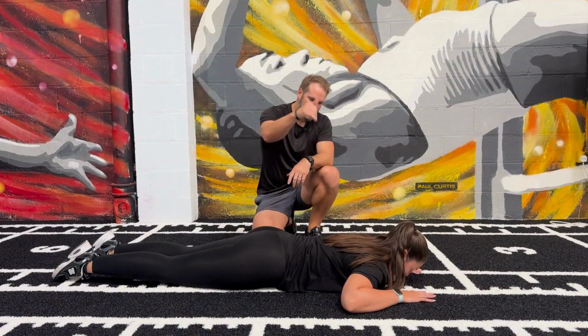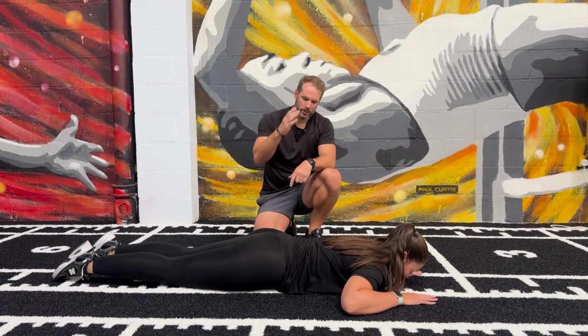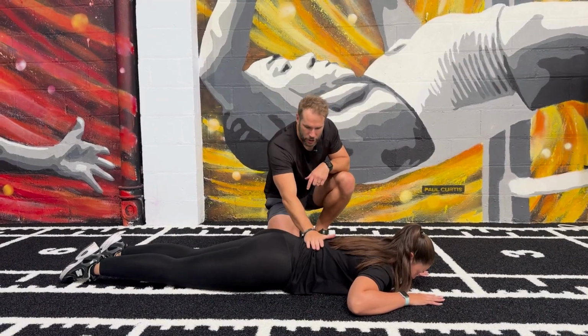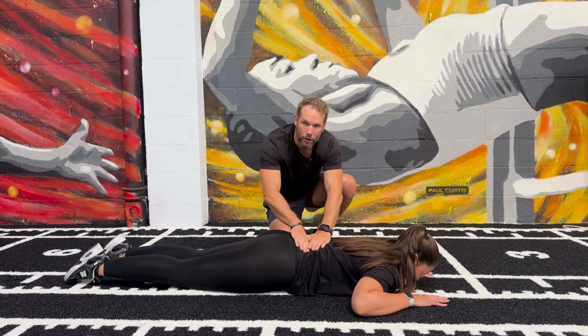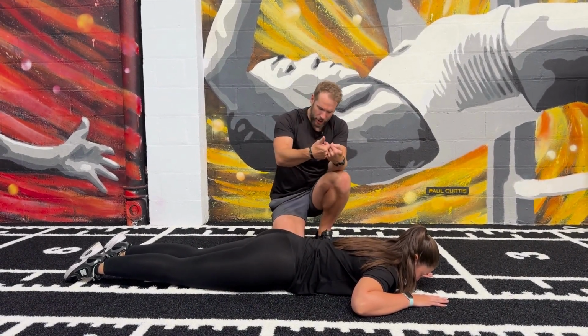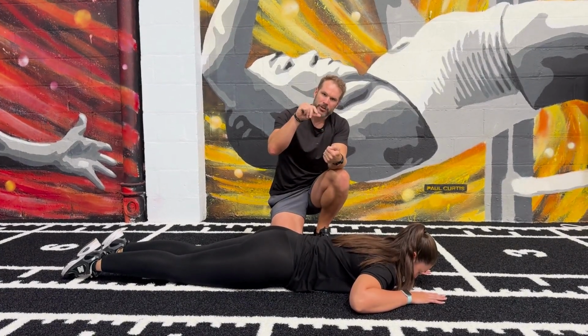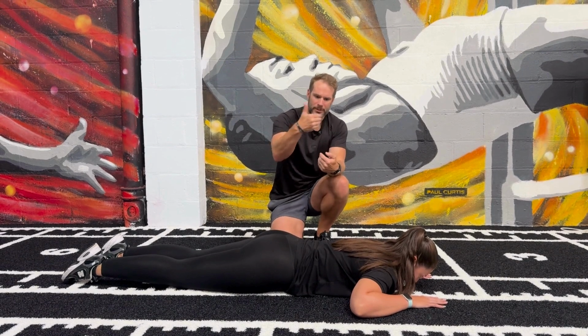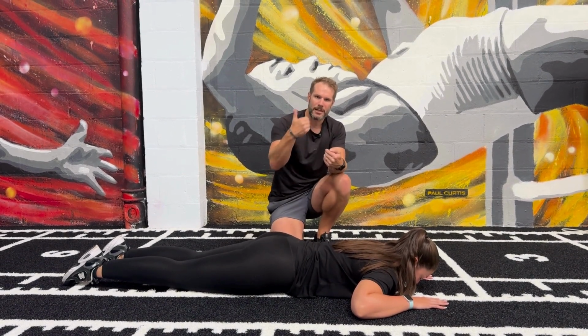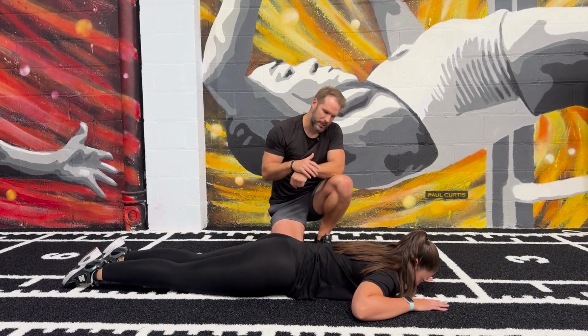Exercise 2 is Mackenzie extension. So the idea behind this is that you're basically going to compress your lower back, and that's going to compress the back part of the disc and try and take the disc away from the nerve. So it's going to try and take a bit of pressure off that nerve and reduce down your sciatic pain.